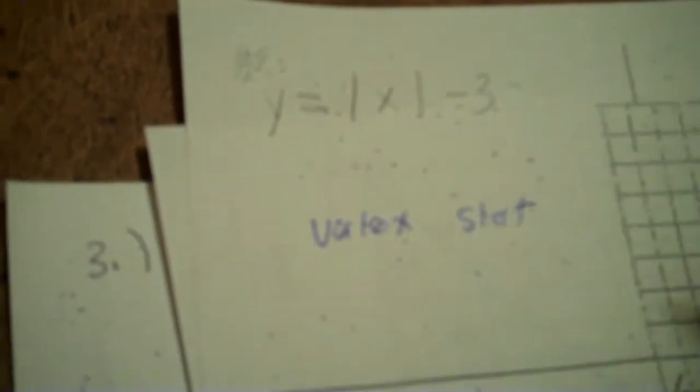Okay, next problem. Y equals the absolute value of x minus 3. So when you see absolute values that you have to put on a graph, you have the vertex start, which is always 0, 0. And then the vertex shift, which is the one we need to plot.